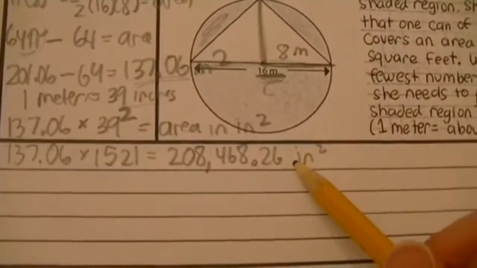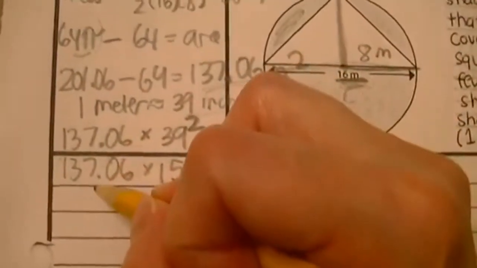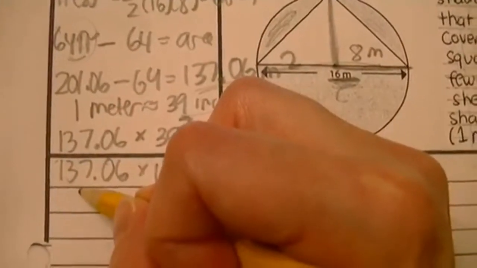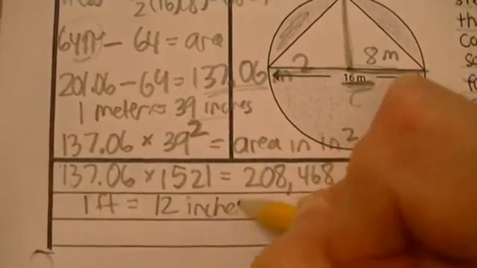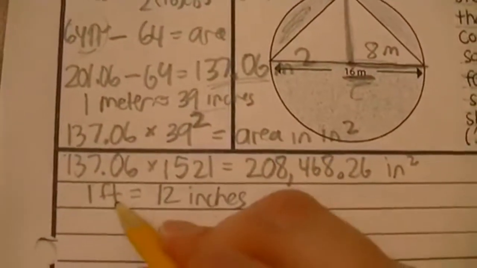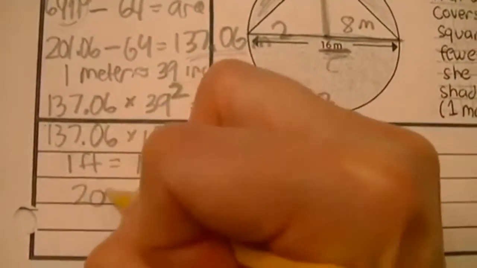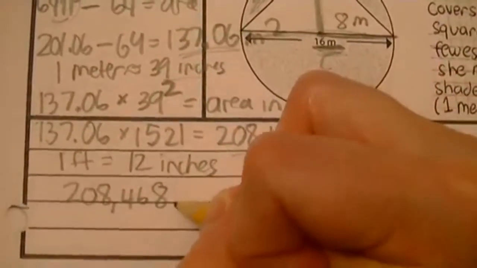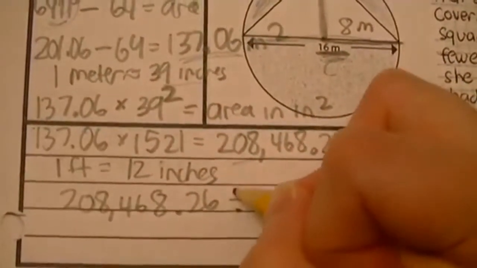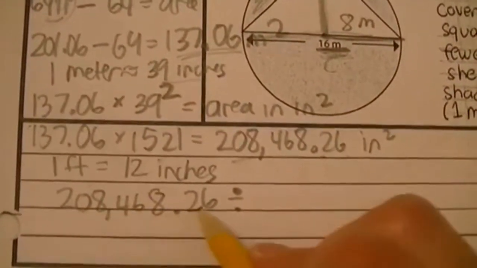Well, you should know that, how many? Let's see, we have to go to feet. 1 foot is equal to 12 inches. Okay, remember that? There are 12 inches in 1 foot. So you're going to take this value right here, and you need to divide it, because this is how many inches there are, and there are 12 inches in 1 foot. So if there's this many inches, we need to figure out how many feet are in that.